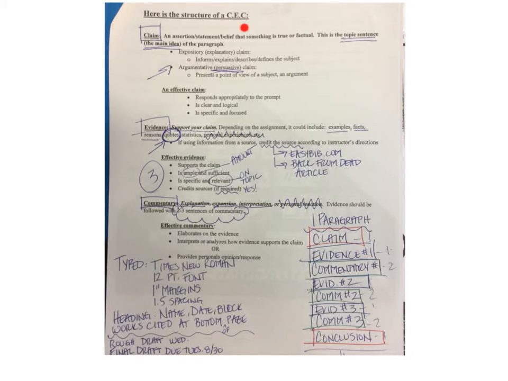When I say CEC, what that stands for is claim, evidence, and commentary. Okay, your claim is basically your topic sentence, the main idea of the paragraph. There are two different types of claims, but in biology we're going to focus on the argumentative or persuasive claim. So your goal with this paragraph is to persuade the reader to your side of the argument.